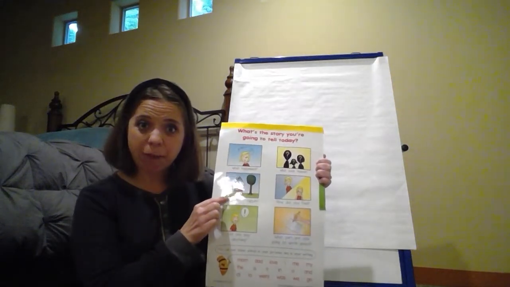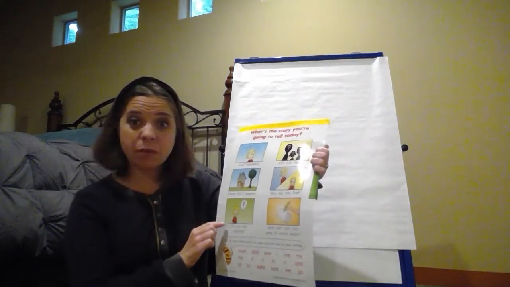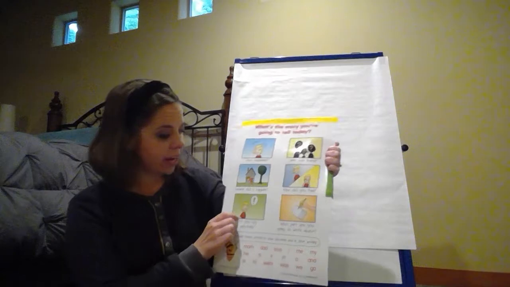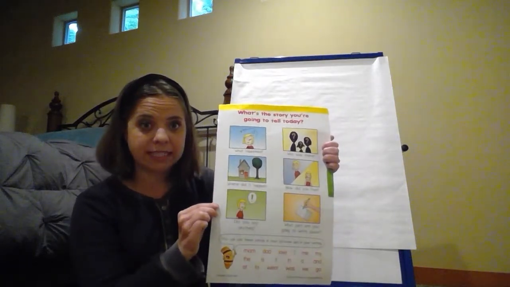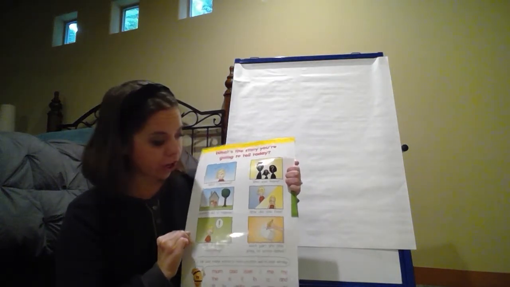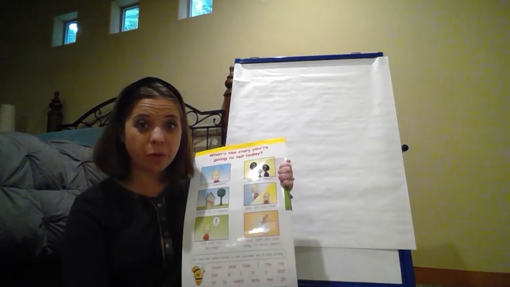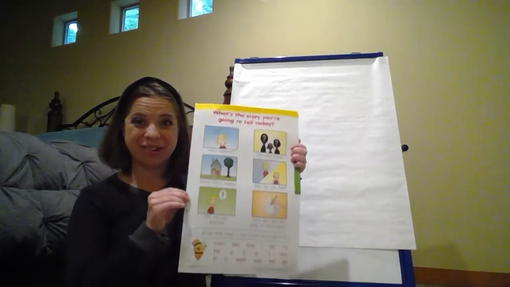Where did the story happen? What is the place or the setting? If someone says something in the story, I can show that by drawing a speech bubble and writing the words inside. When I'm all done with the picture, I will write the most important parts below the picture of what happened in my story.